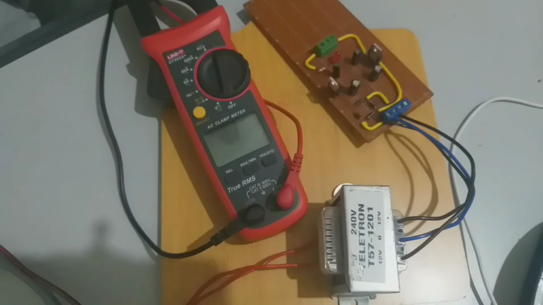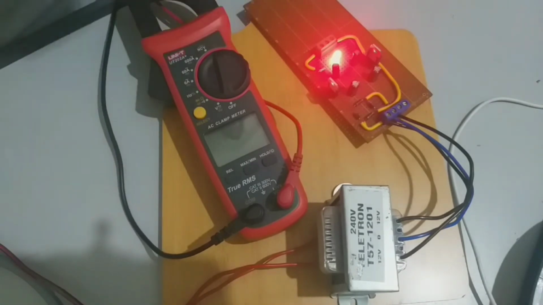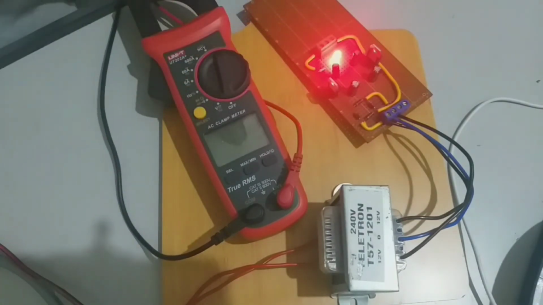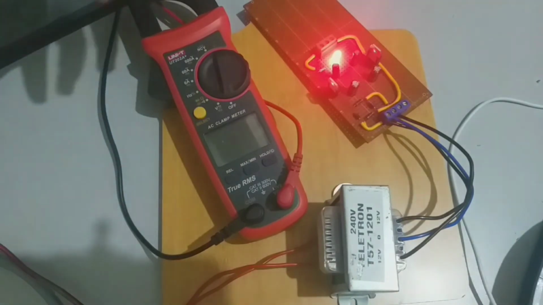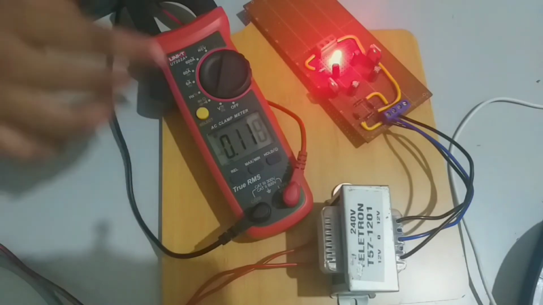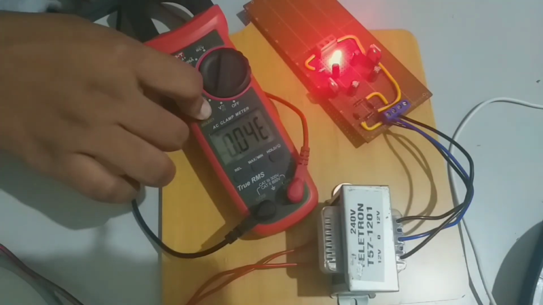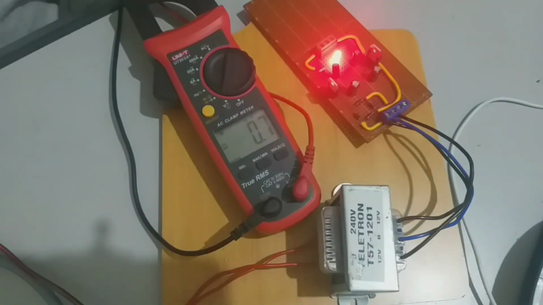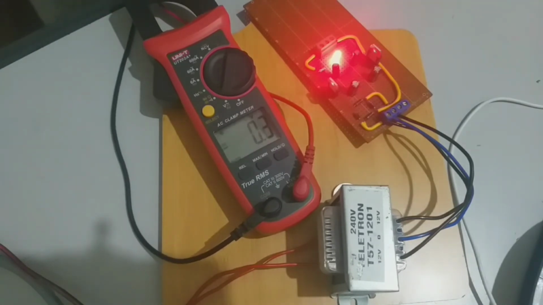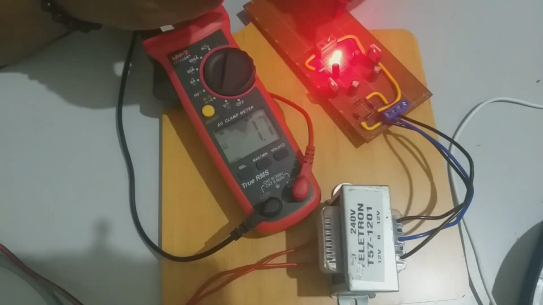Let me turn on the current. If we see here, the LED lights up, which means the current is flowing. Now, I'm going to open the multimeter and check for DC. Okay. Now I'm going to test the output of LM7805.